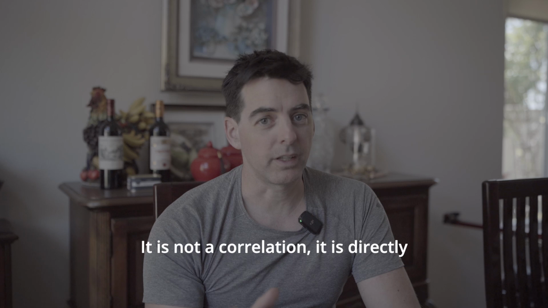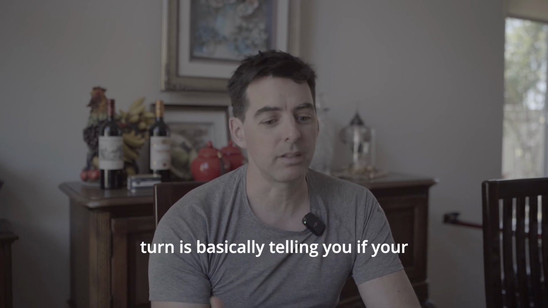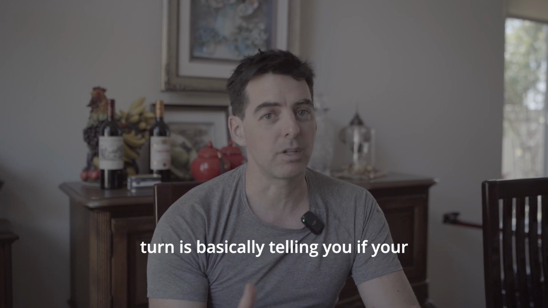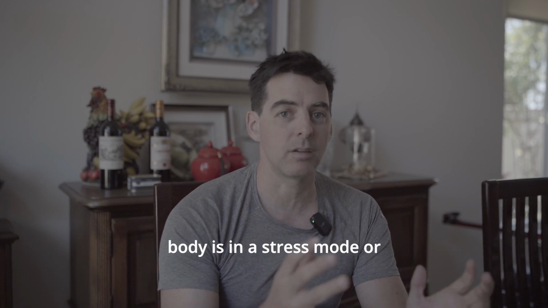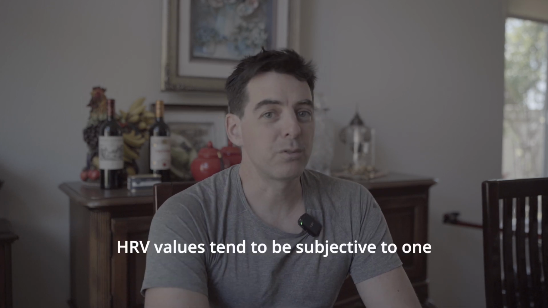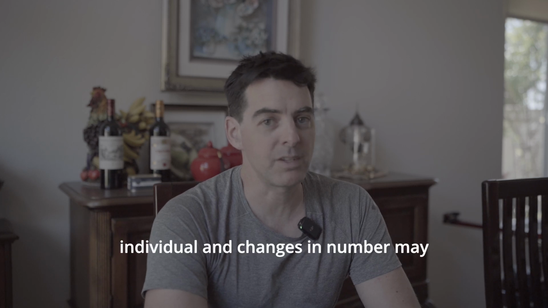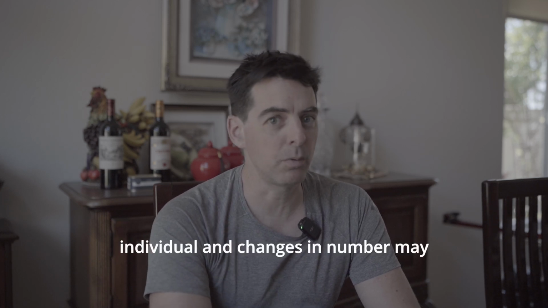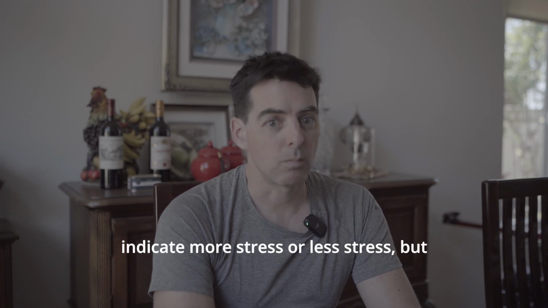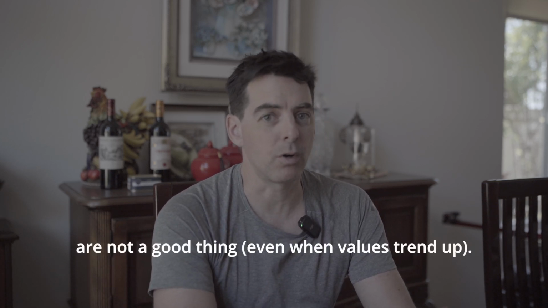It is not a correlation, it is directly affected by your vagal system, which in turn is basically telling you if your body is in a stress mode or if it's in a relaxed mode. HRV values tend to be subjective to one individual, and changes in number may indicate more stress or less stress, but sudden changes usually are not a good thing.